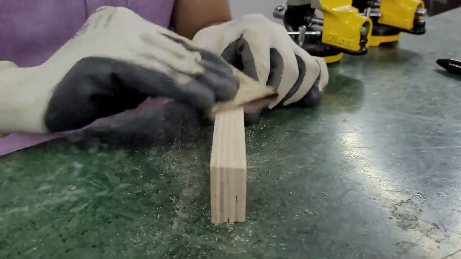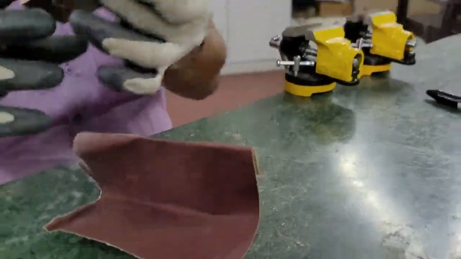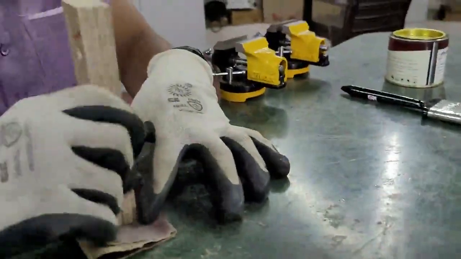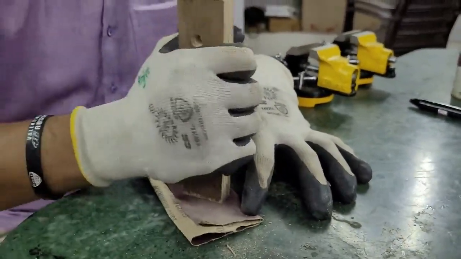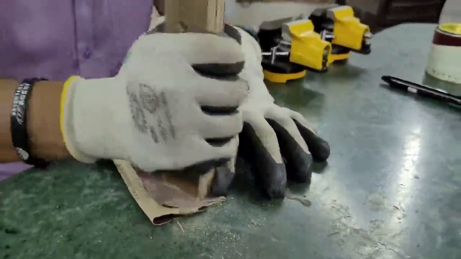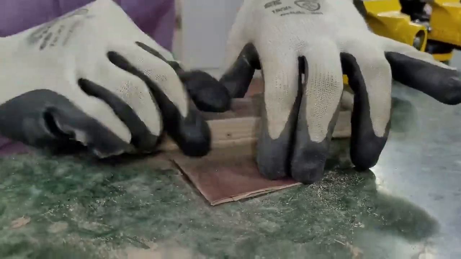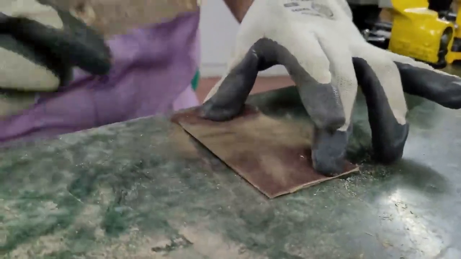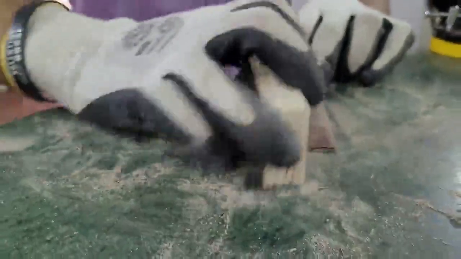So use gloves because while sanding the job with the sandpaper, it is going to remove small wood particles and you might not want to get injured because of these small particles. Now polish or smoothen the jobs along all the edges using sandpaper.